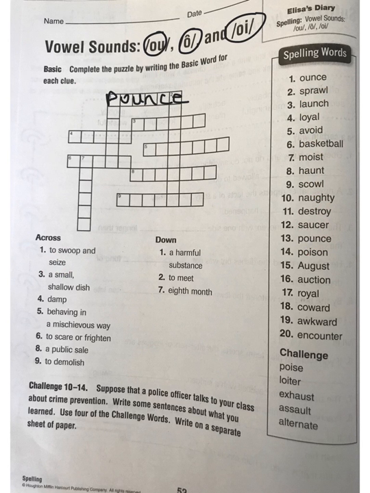Okay, now let's look at three across. Our clue is a small, shallow dish. So let's see, we have ounce, sprawl, launch, loyal, avoid, basketball, moist, haunt, scowl, naughty, destroy, saucer. So a small, shallow dish. Well, saucer does fit. So let's do saucer in three across.